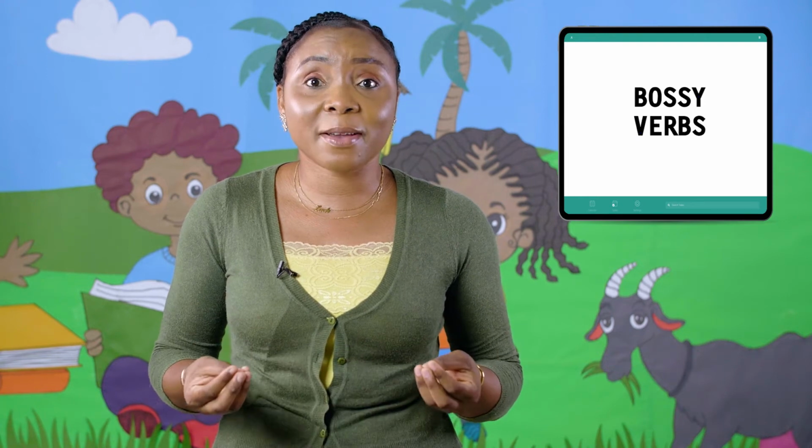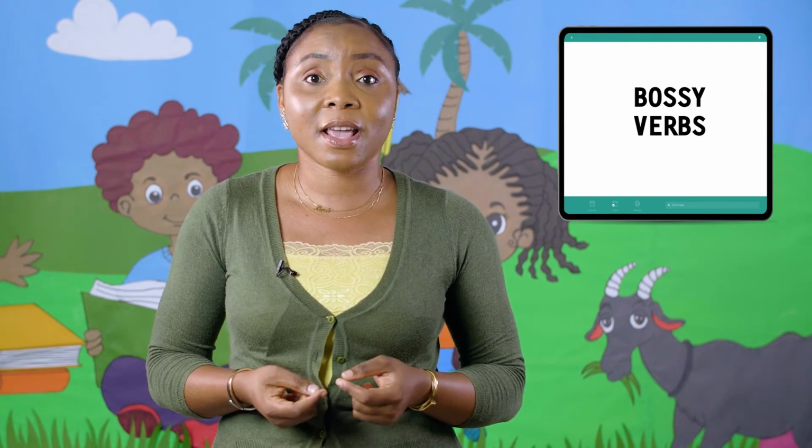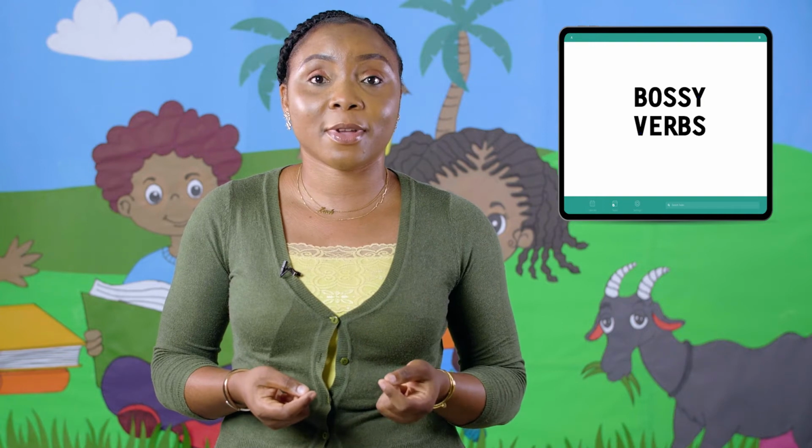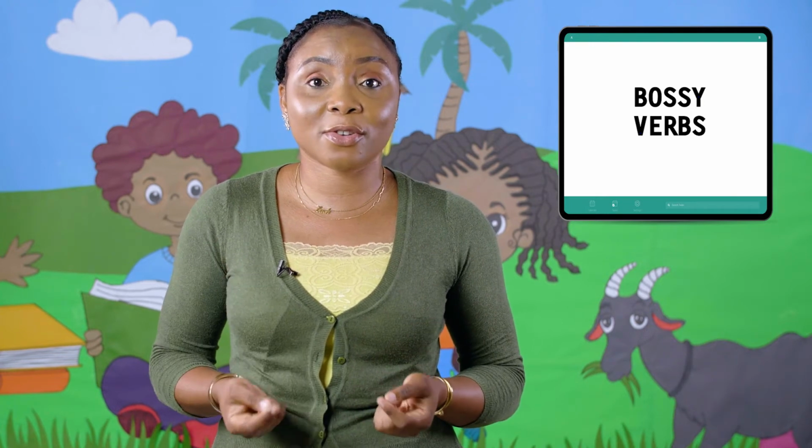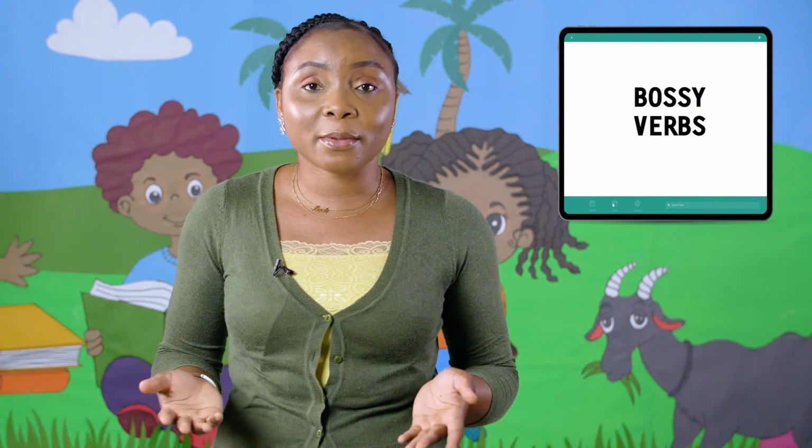We also have bossy verbs. Bossy verbs are imperative verbs. They tell you what to do. They are like your instructions. Example: cook, place, boil, shred, cut, slice, and so on.